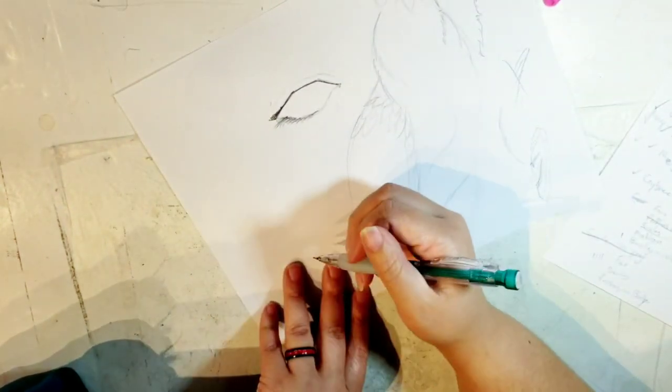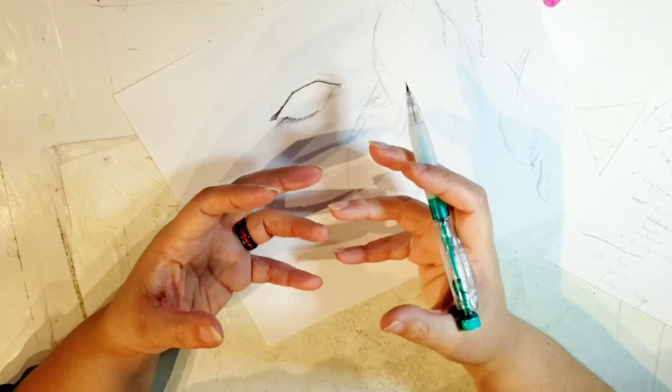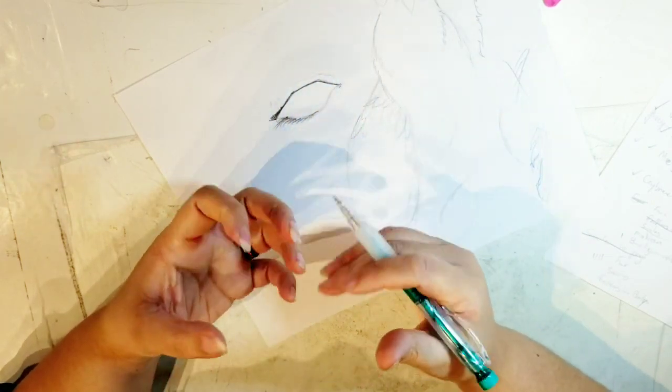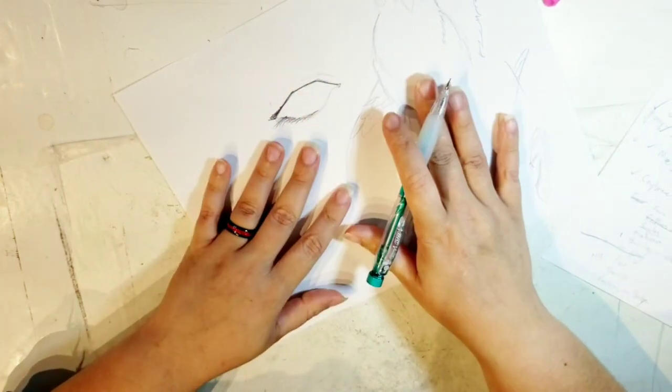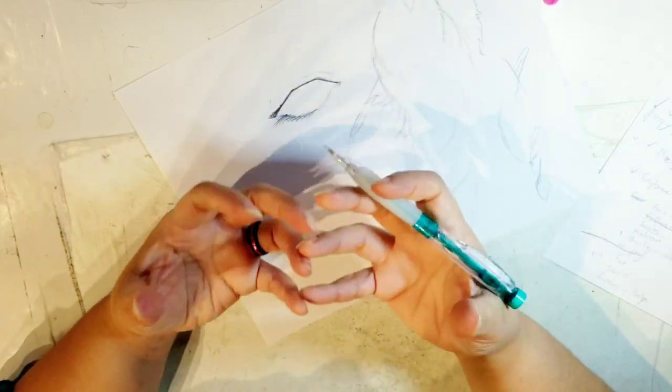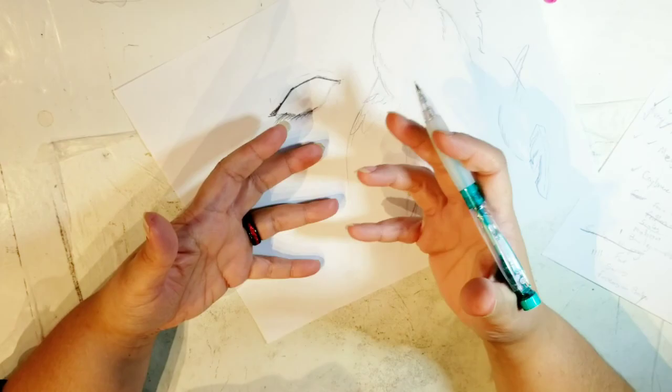Okay. Fur ends up being a lot more about texture than anything. With feathers, if you put too much detail, everything feels heavy, and everything gets focused on the wrong thing.